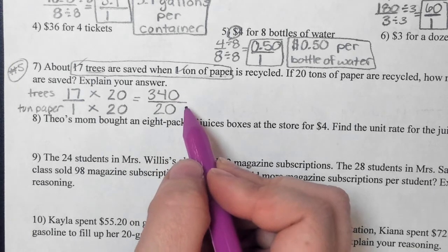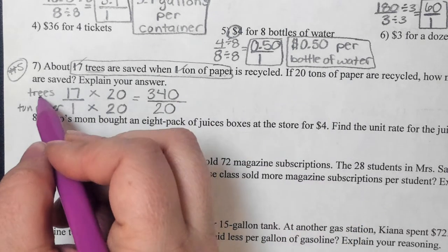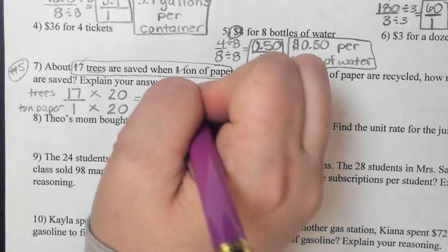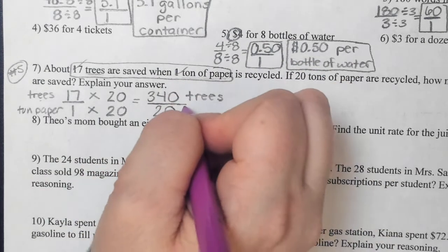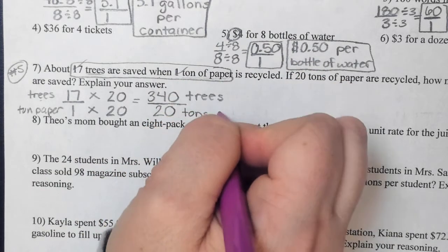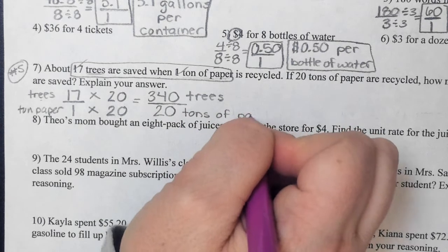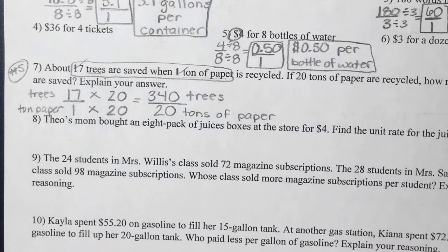So my question says, so what is the 340 talking about? 340 what? Trees. And then the 20 is talking about tons of paper. Now we want to be careful there because we don't want to just say 20 paper. We don't want them to think it's 20 pieces of paper. 20 tons of paper would be 4,000 pounds of paper, okay? If we're using 340 trees, it better not just be 20 pieces, right? See what I'm saying? Okay.